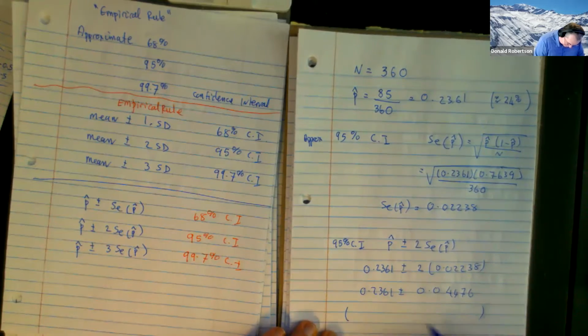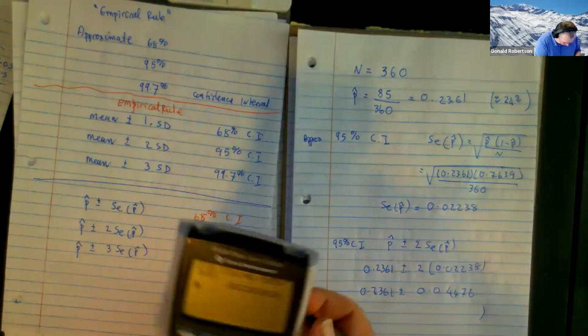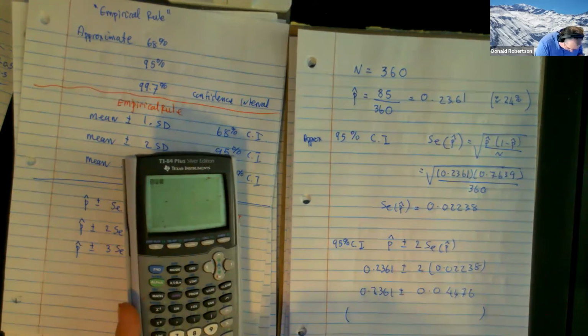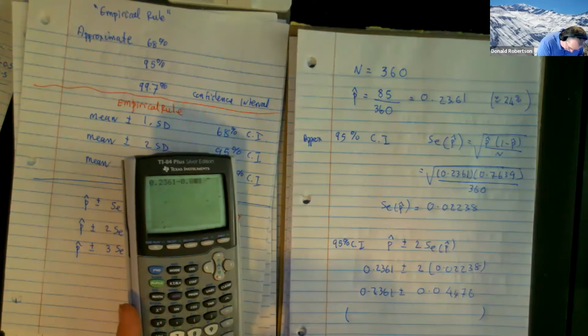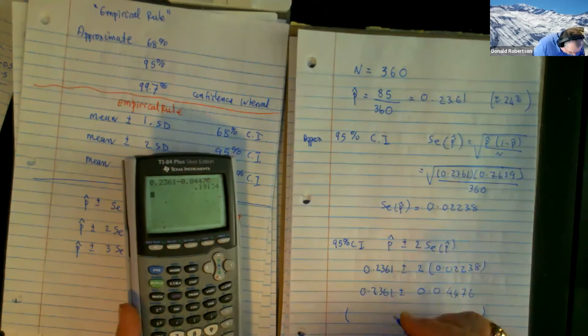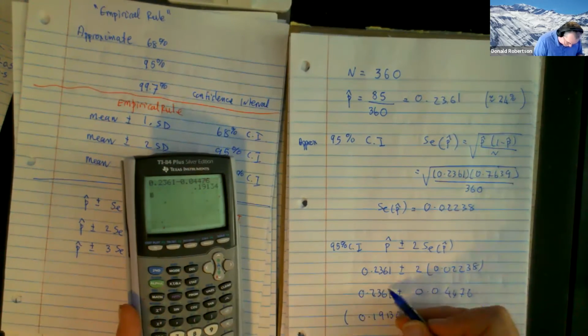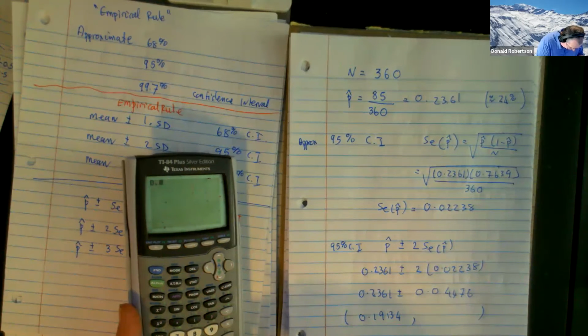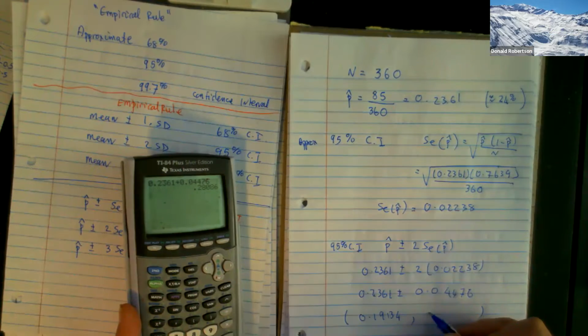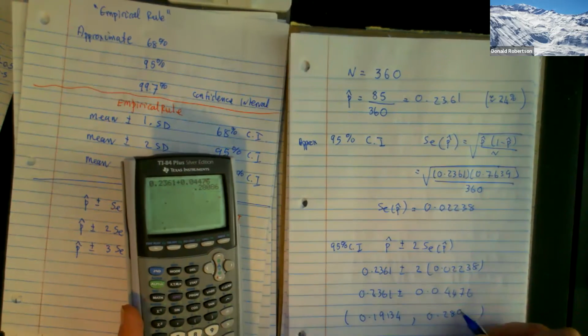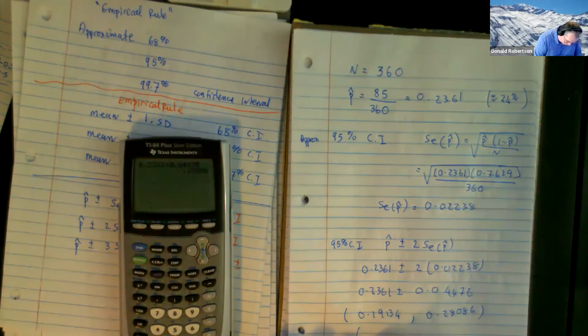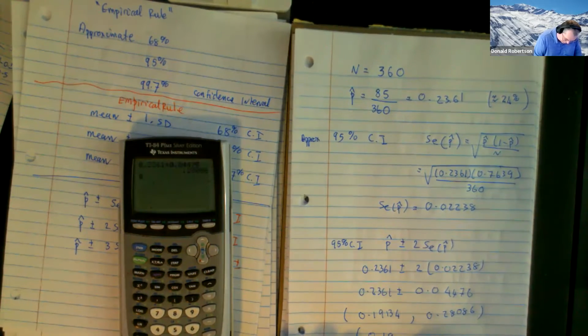Then I'll do a take away and an add. So 0.2361, take away that guy, which is 0.19134, comma, add these 2 together now. And I get, hopefully I did this right, 0.28086. And now I'll round off to 2 decimal places.